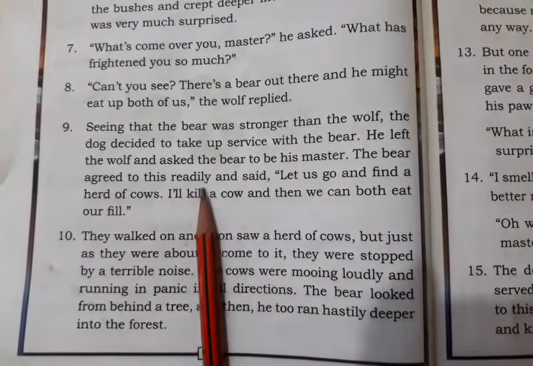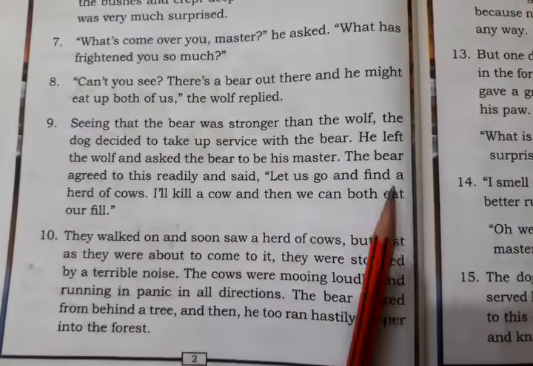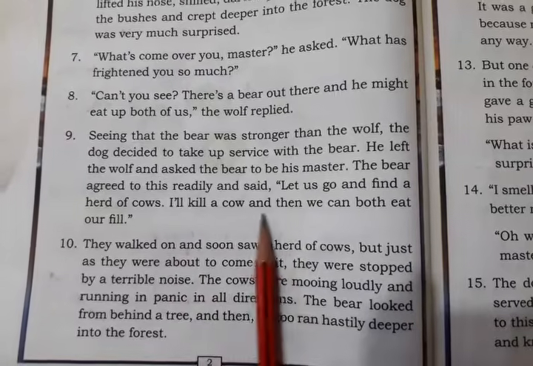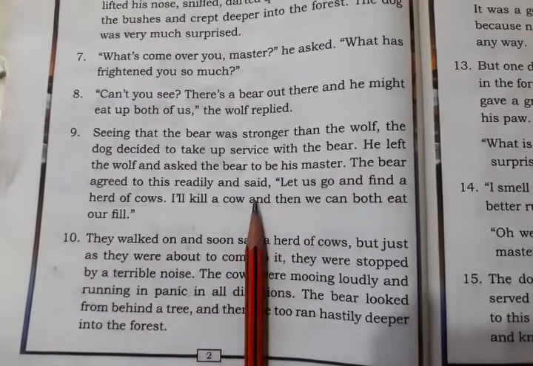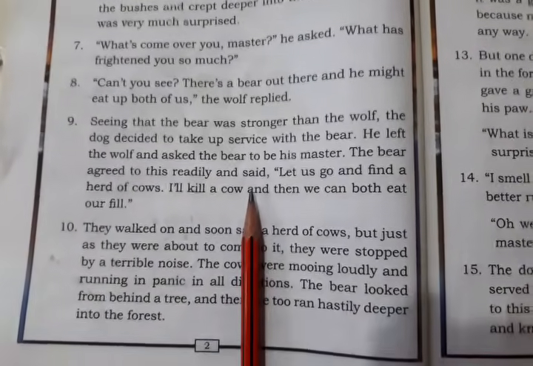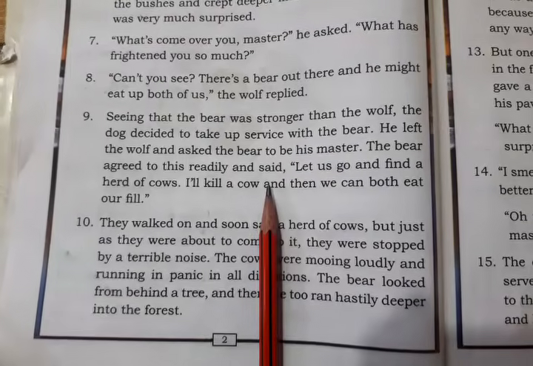The bear agreed readily and said, "Let us go and find a herd of cows. I will kill a cow, then we can both eat our fill." See, the bear agreed to the dog. "Yes, I'll be your master. Come, we both go to the herd of cows."